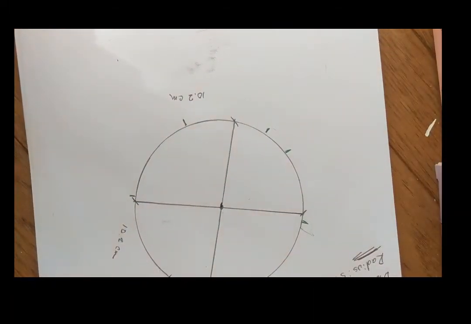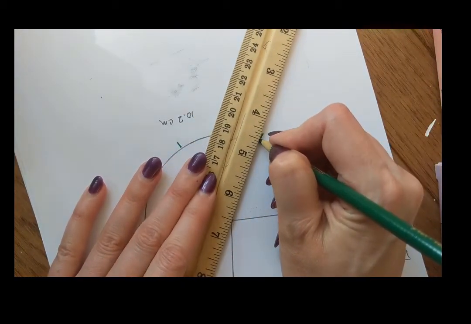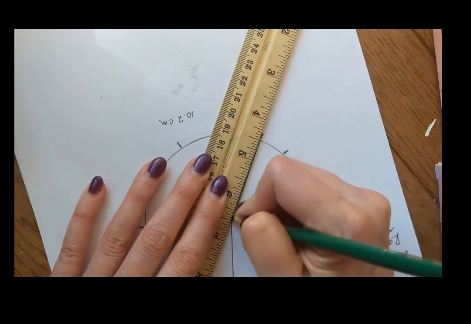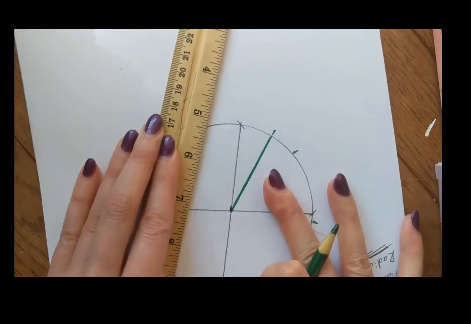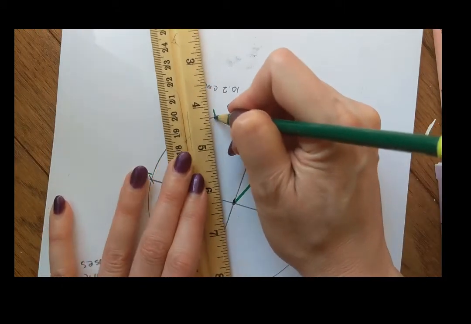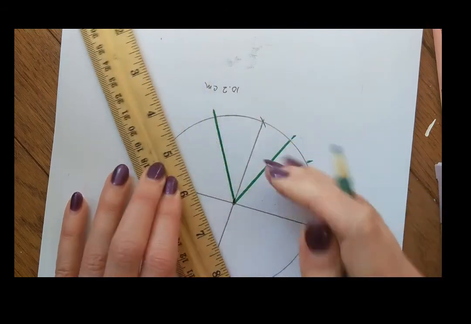So I have these green. Can y'all see these in green? These other markings. And then I'm going to draw using my ruler from the center, just not all the way across, but just out. So just radiuses. So a bunch more green radiuses. There's one right there. Here's another one.